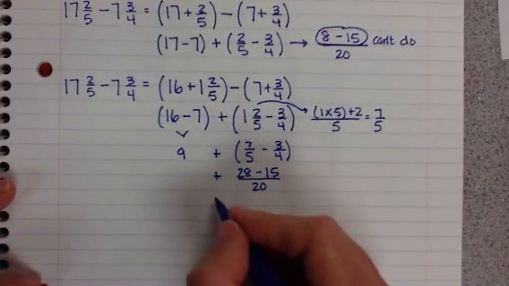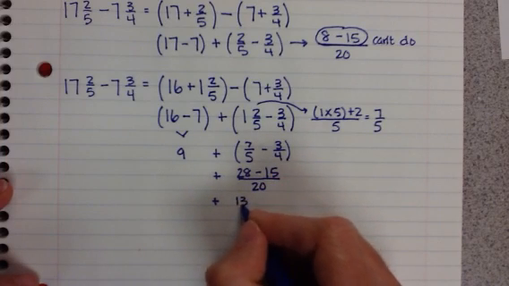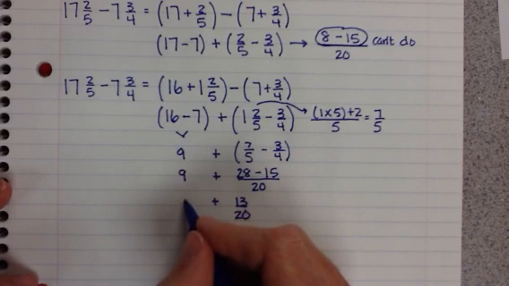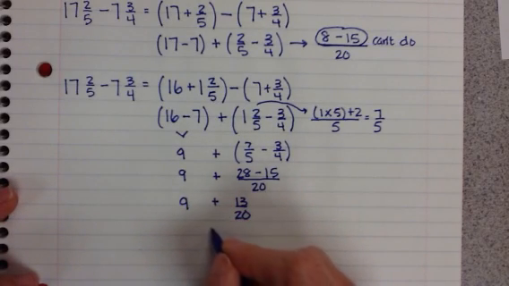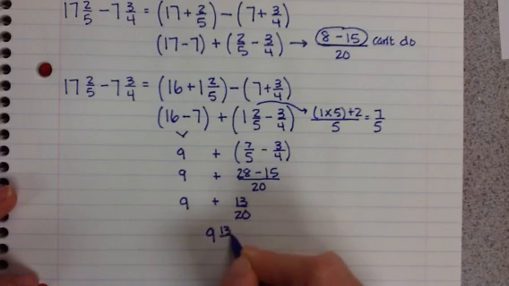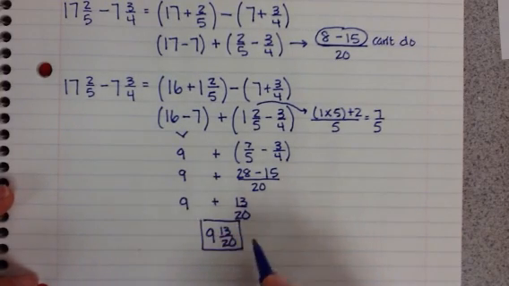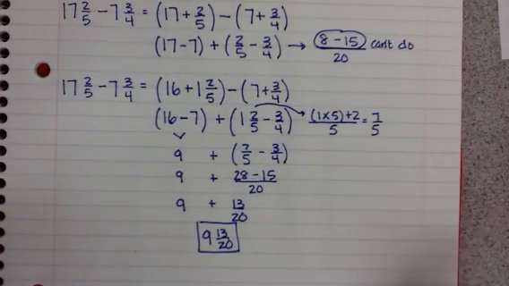Simplifying that, 28 minus 15 is 13/20. And of course we've been bringing this 9 down each time. Remember, 9 plus 13/20 is the same as saying 9 and 13/20. So there's our answer, which is the same as if you did 9 times 20 plus 13, which would give you the answer you had up above of 193 over 20.